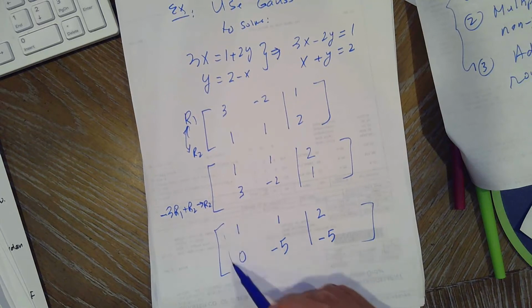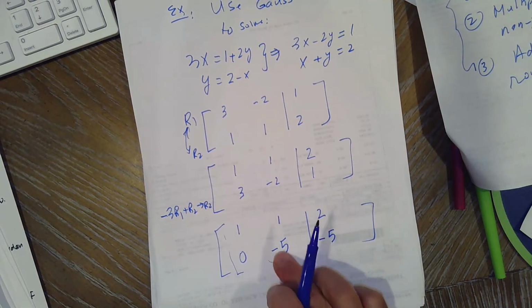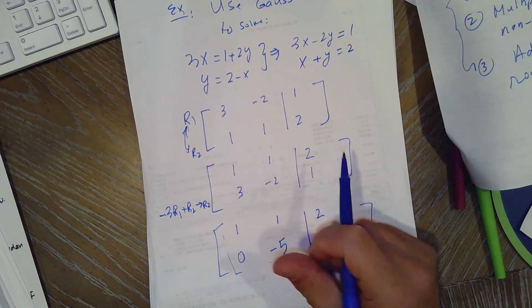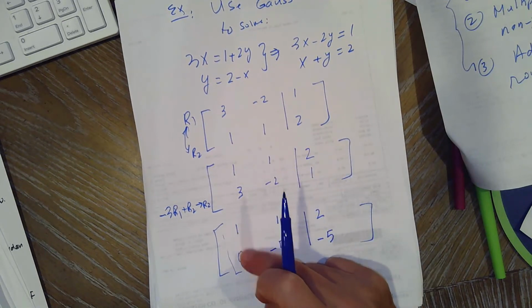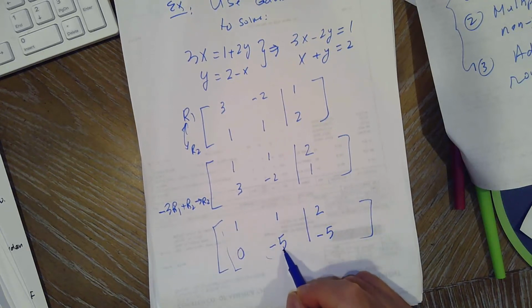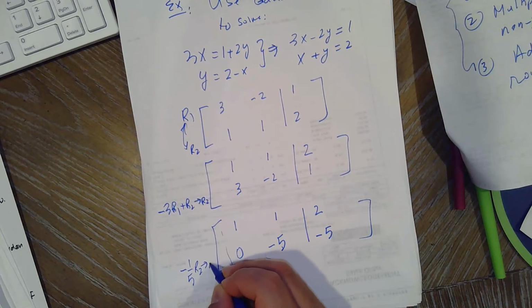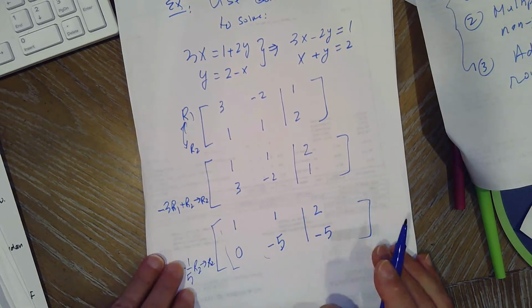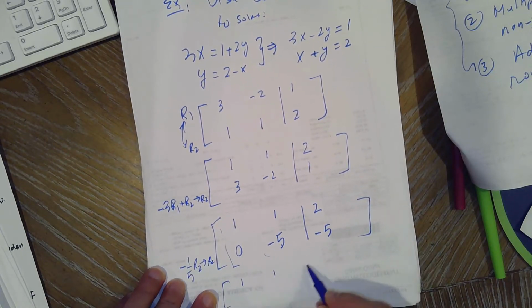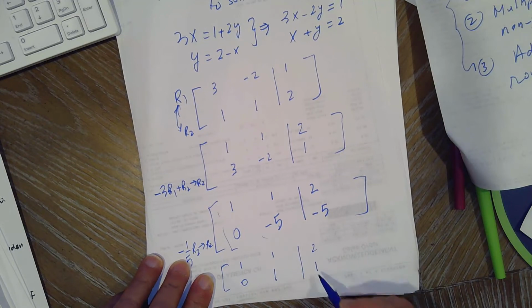So we got our first column. Now we go here and I get this to be a 1. If we switch rows 1 and 2, we're back to square 1. You don't want to do that, not anymore. This is done. So we want to times this by negative 1/5 to make it a 1. So 1, 1, 2, 1/5 times 0, that's 1, and that's 1.